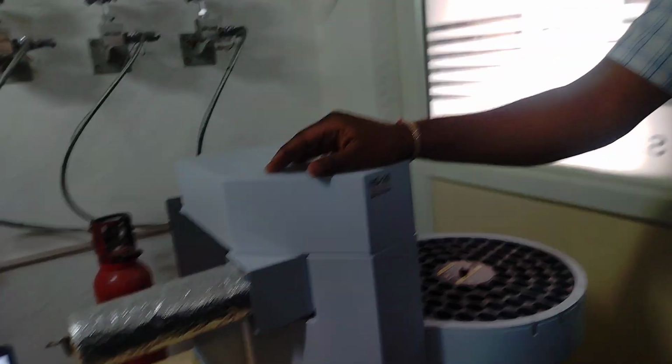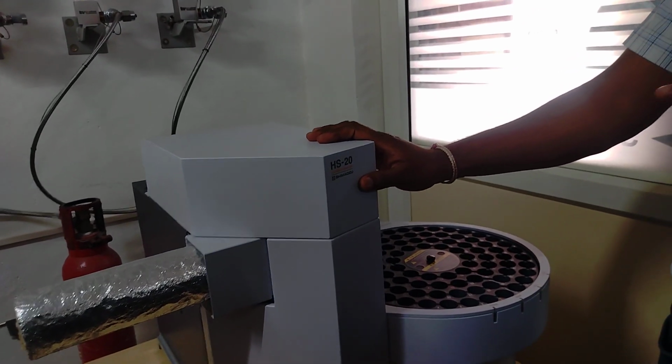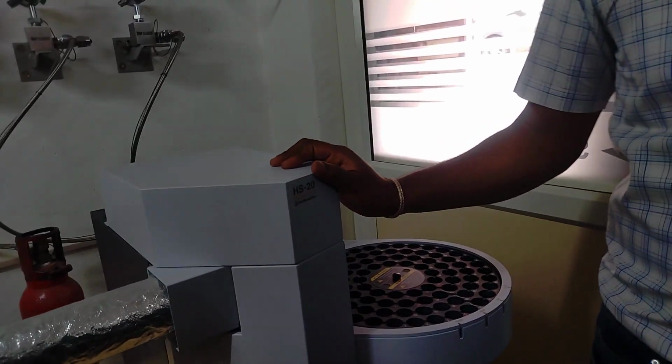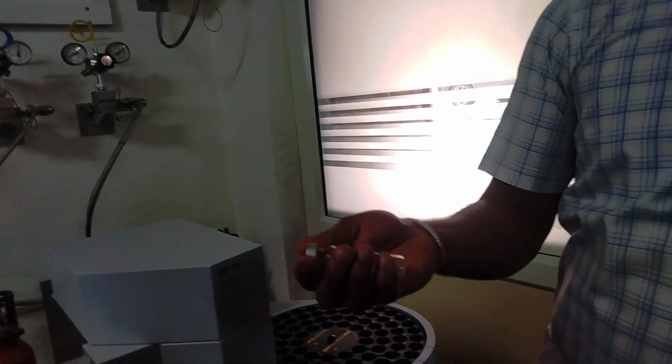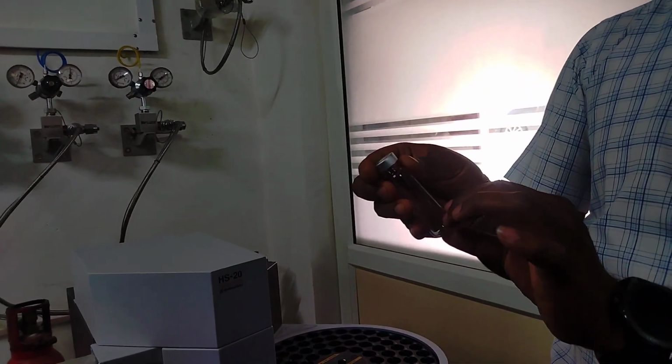Liquid you inject now, it will vaporize and then that will be taken to the column and ionized in the detector. But here there will be a 20 ml vial. Okay, vial. This is generally as they inject liquid there. Here you can directly transfer the liquid here.